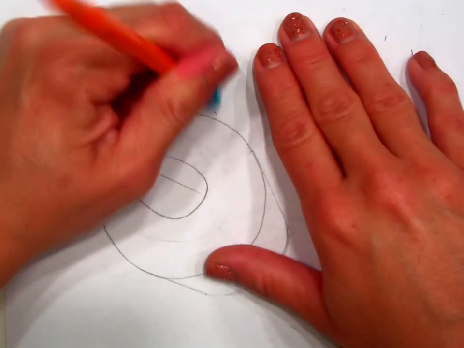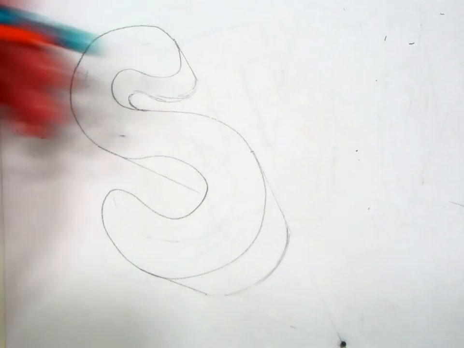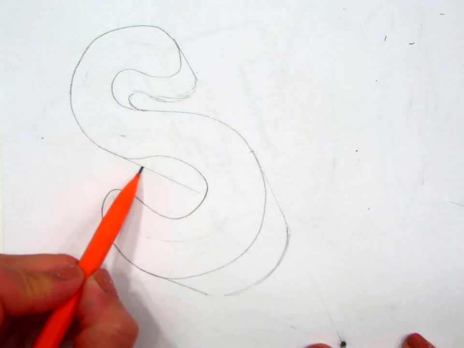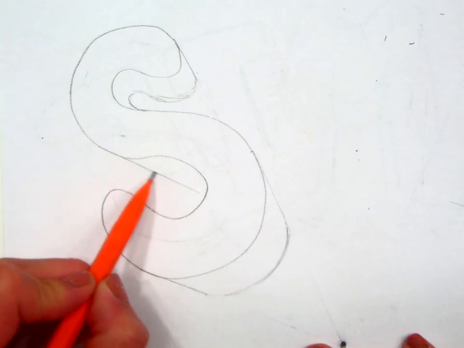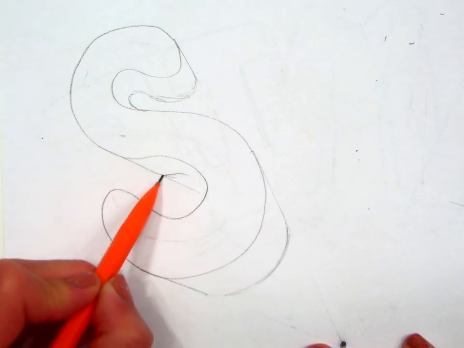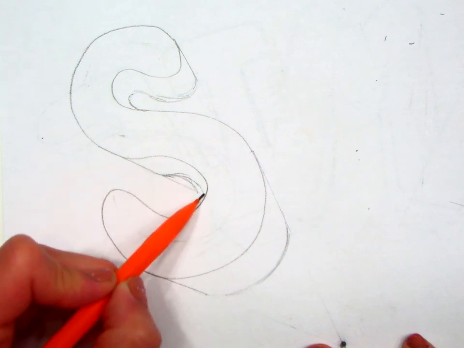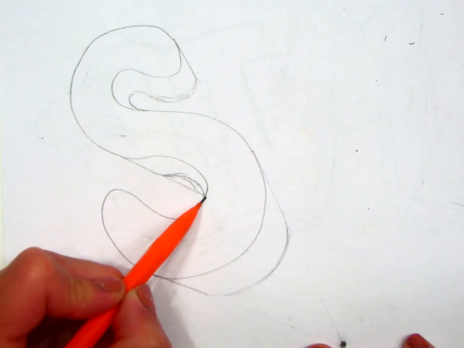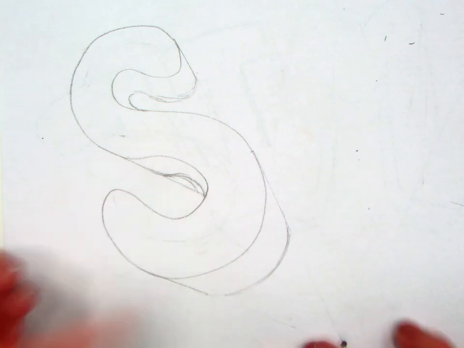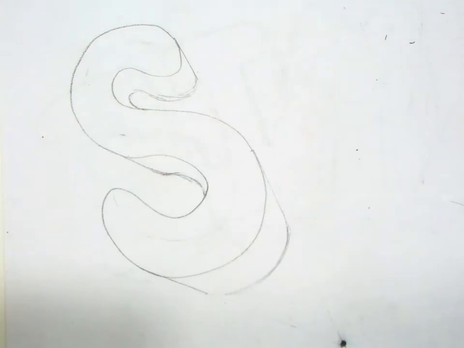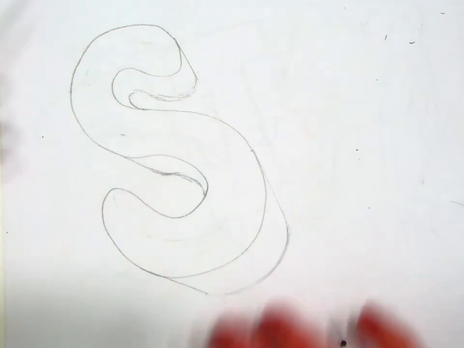That's where I think a lot of people get hung up on S's or shapes that have strong curves. And then here is going to be the same, but it's going to curve into this side more, kind of where that line meets. It's going to curve into that more. So that's sort of how you would do an S.